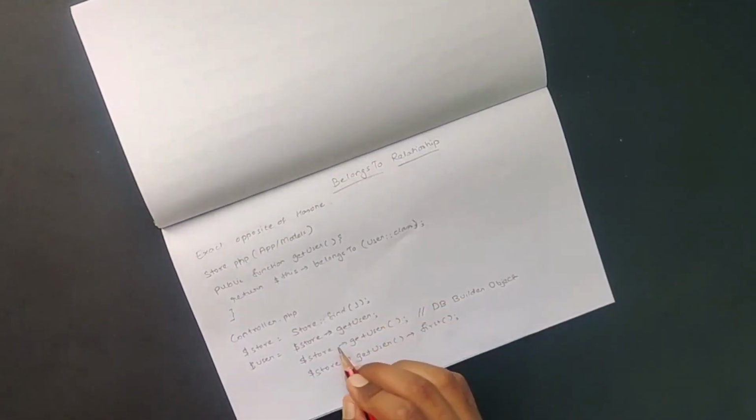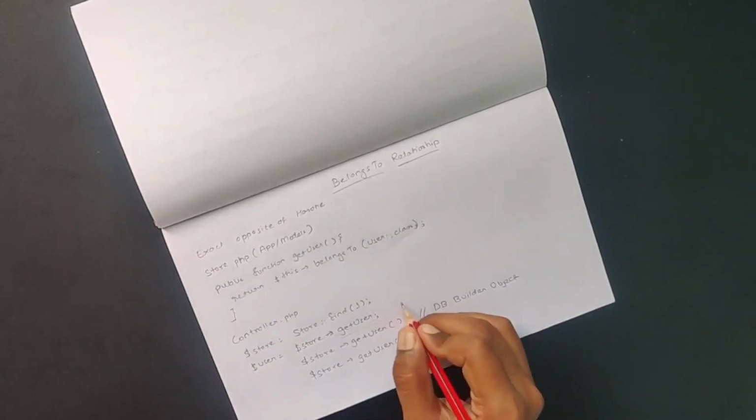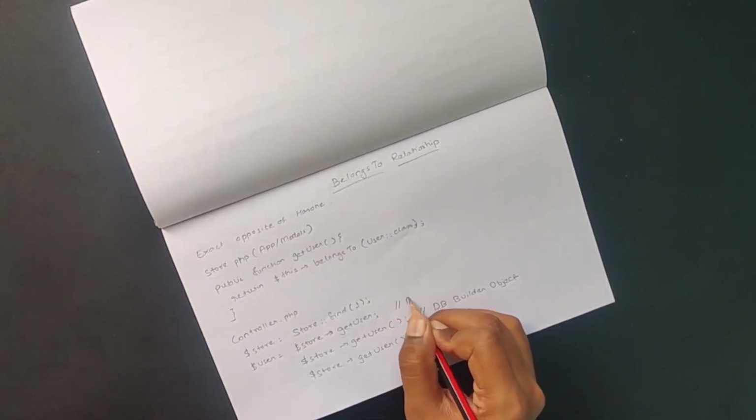Oh yeah, I forgot to mention, if you access getUser as an attribute, this will return you a model object, not a collection object. And similar to the previous example, we can access the attributes and the functions straight away from the user model.